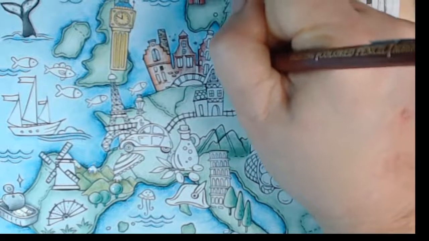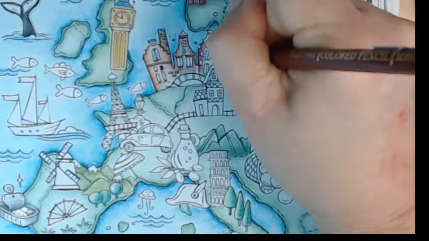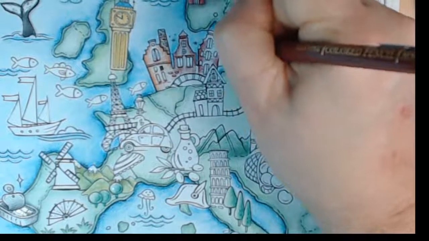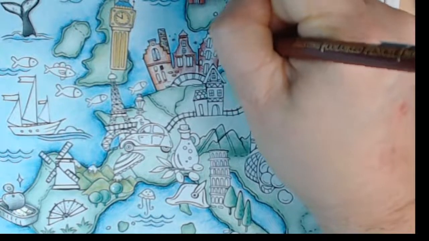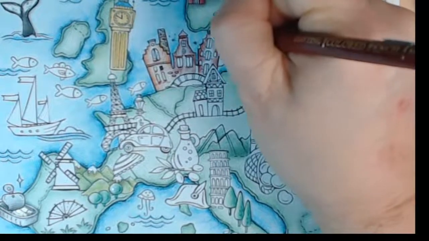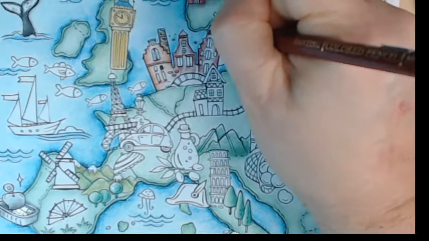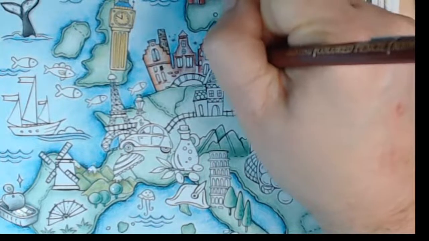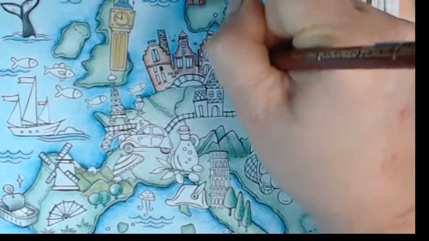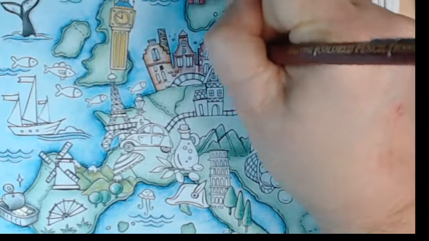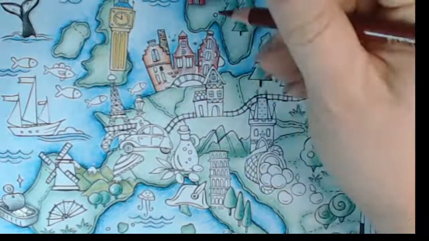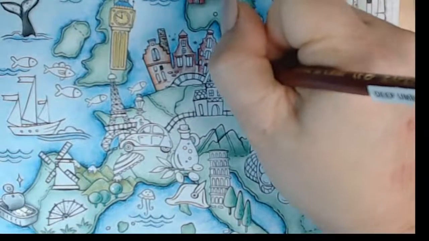I may have to come in with some brown because it's too red. It's probably just fine, but you know, when you have an idea of what you want and it's not that, you gotta try something else.